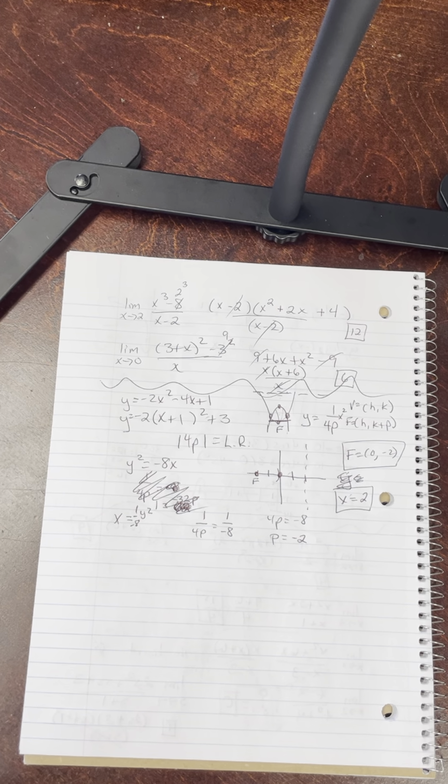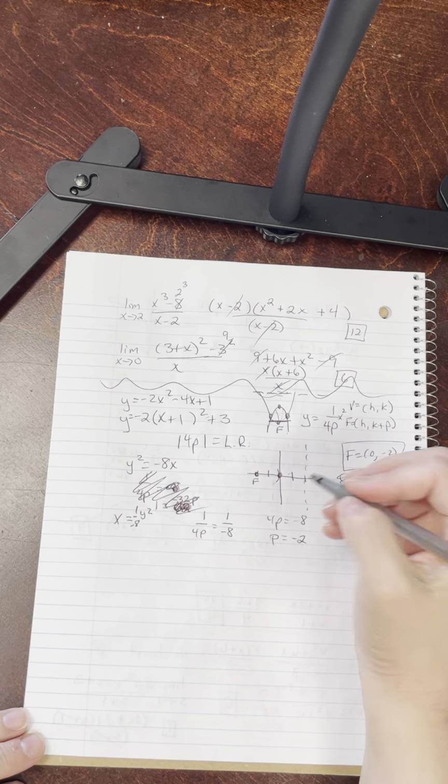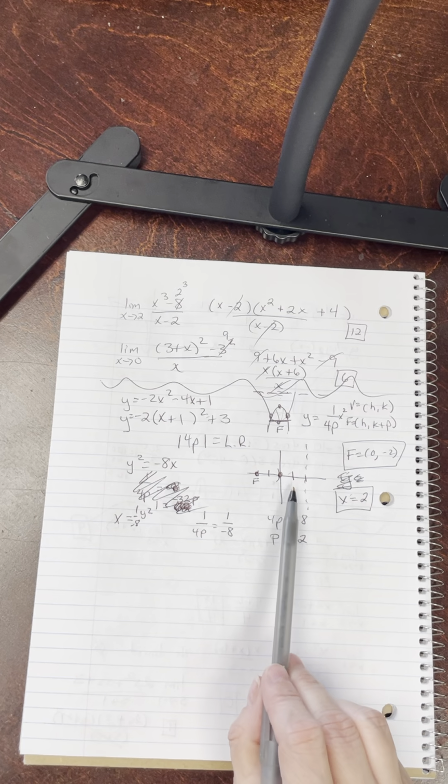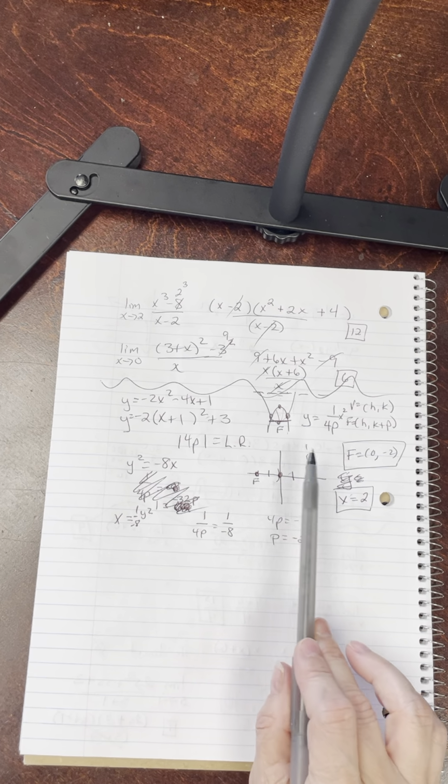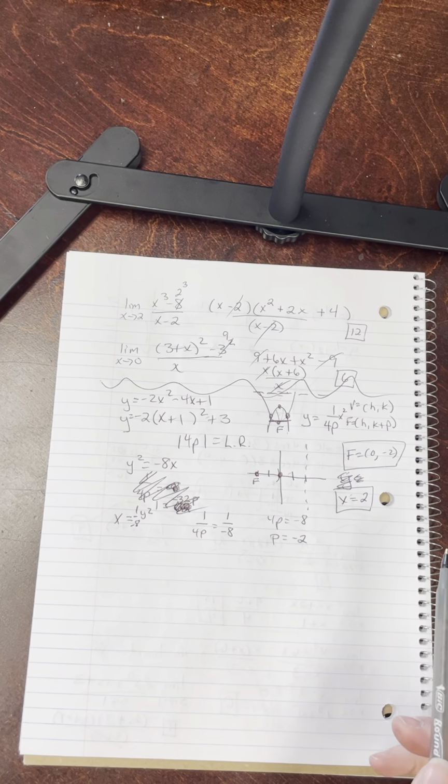Now, what else do they want? Sketch the parabola. We've not quite finished that yet. Give the coordinate of the focus, done. The equation of the directrix, done. And the length of the latus rectum. So at its widest point, and so usually what we would do before to get another point to graph is that I would pick another point and plug it in and actually solve for it.